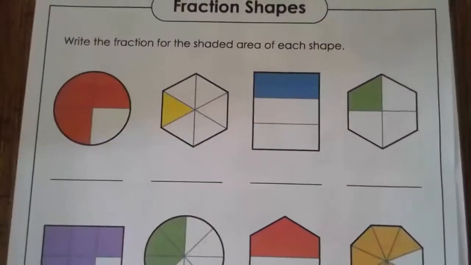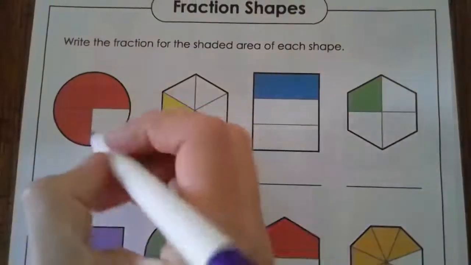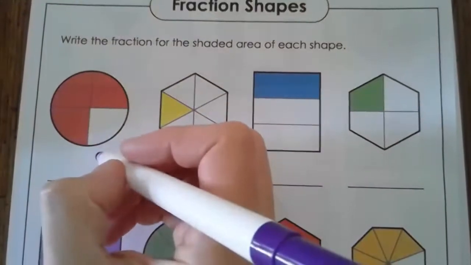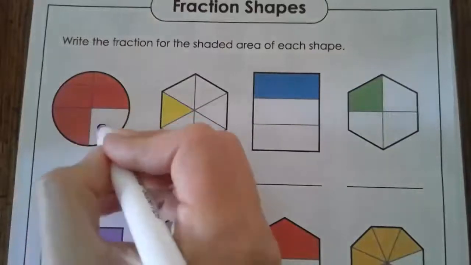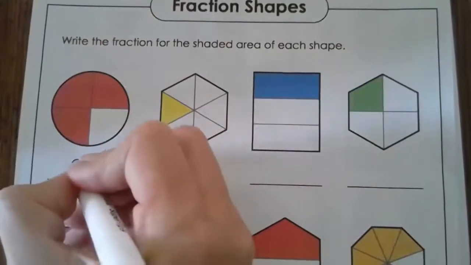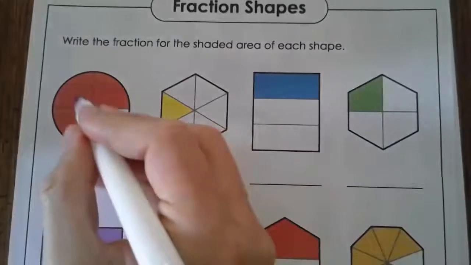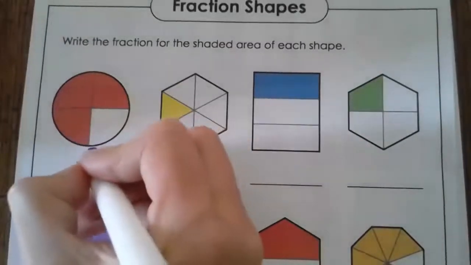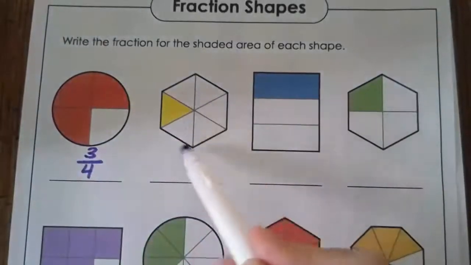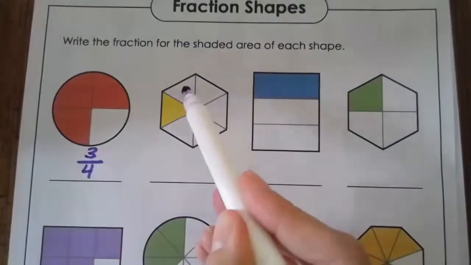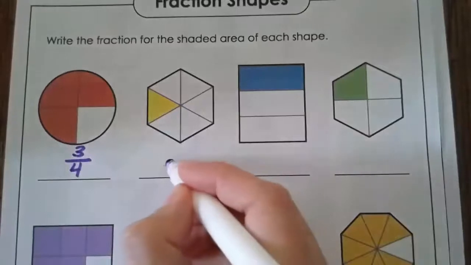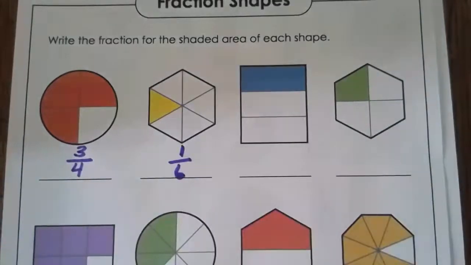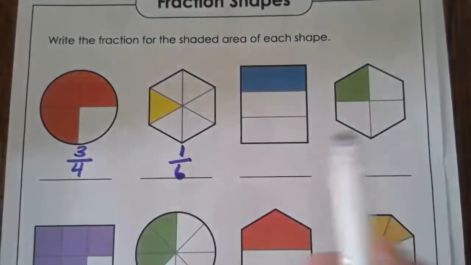Using what we learned about those new names, numerator and denominator, we're going to write the fraction of the shaded area. 1, 2, 3, 4 parts goes in the denominator. How many of them are shaded? There are 3. In the next shape, we have 6 pieces that the shape is divided into. 1 out of the 6 is shaded, 1/6.